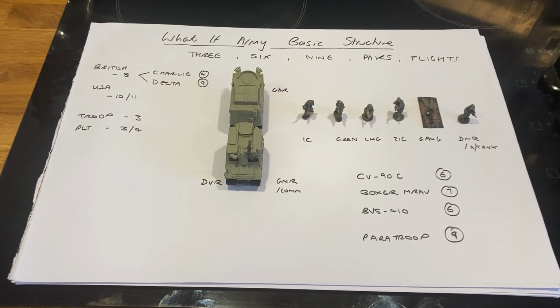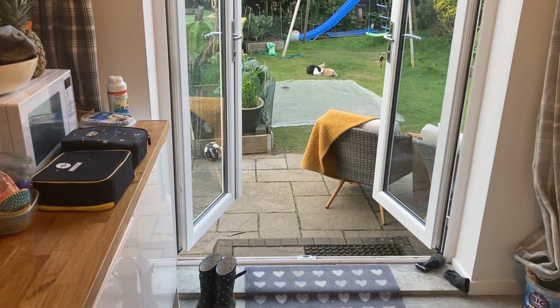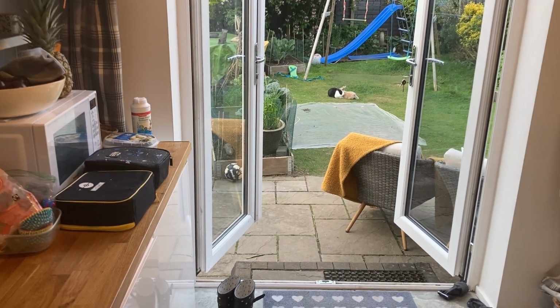Good evening, everyone, on what is a very rare, nice summer evening in the UK. Look at that. The bunnies are out enjoying the sunshine.